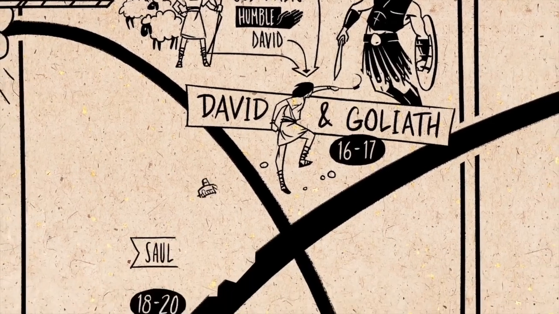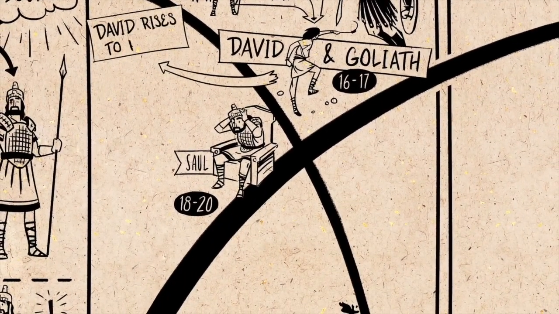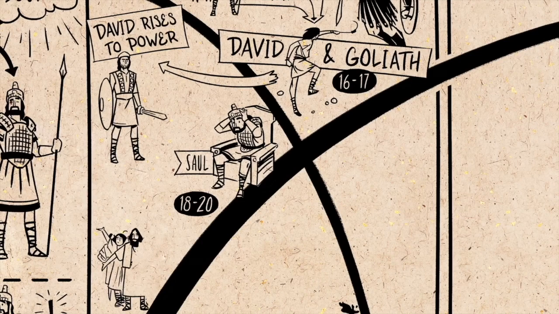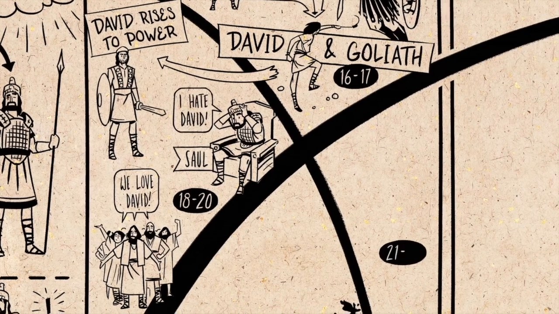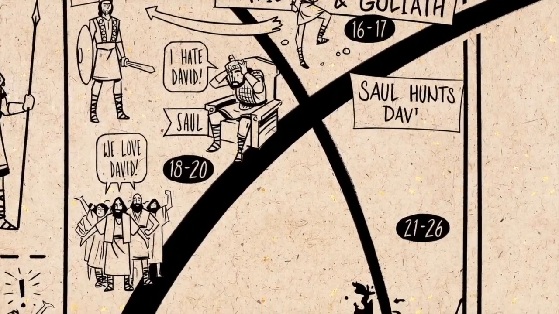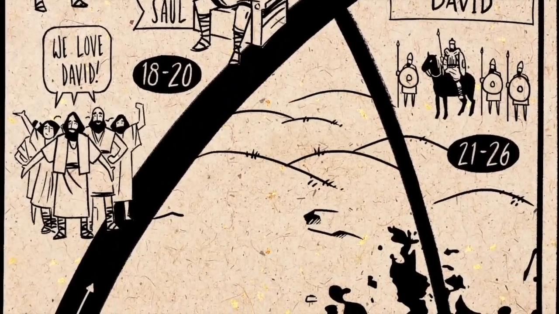From here, we watch Saul slowly descend into madness, while David rises to power. So David starts working for Saul as a general, and he's winning all of the battles, and he's also winning all of the fame. And so Saul gets jealous, and he starts chasing David around, hunting him, trying to kill him. David's done nothing wrong, and so David simply runs and waits in the wilderness.